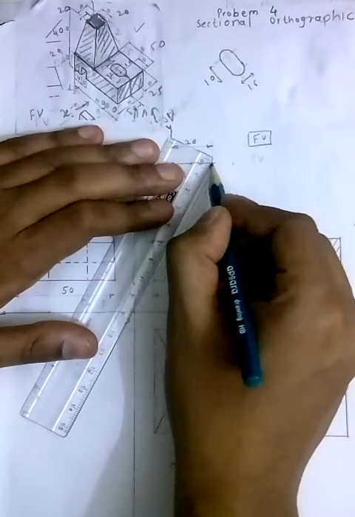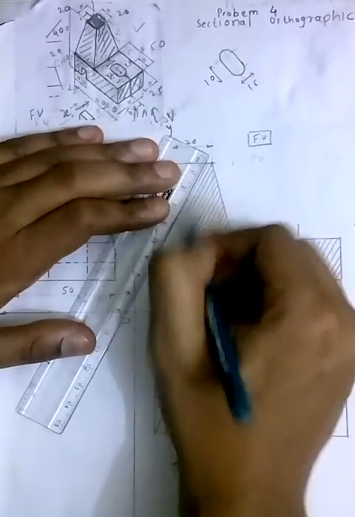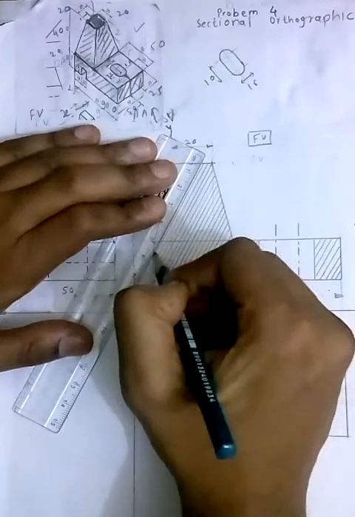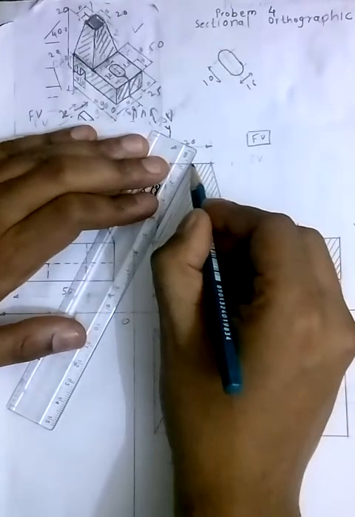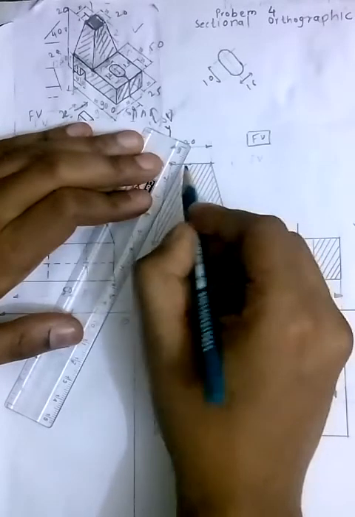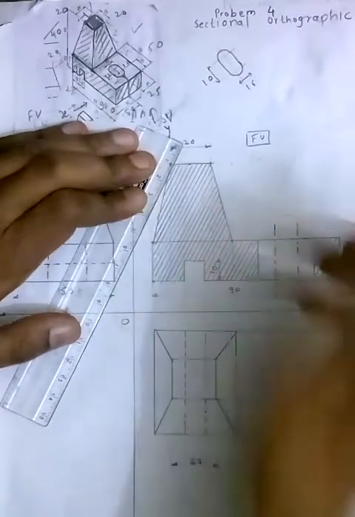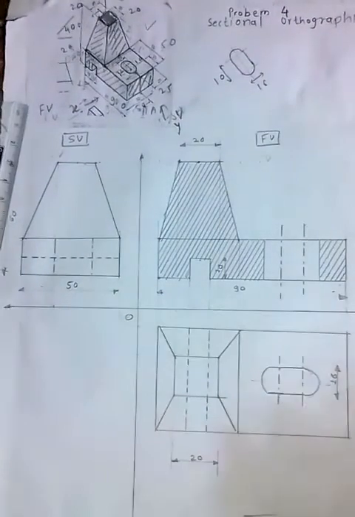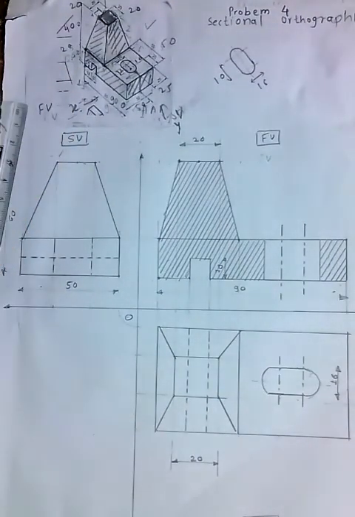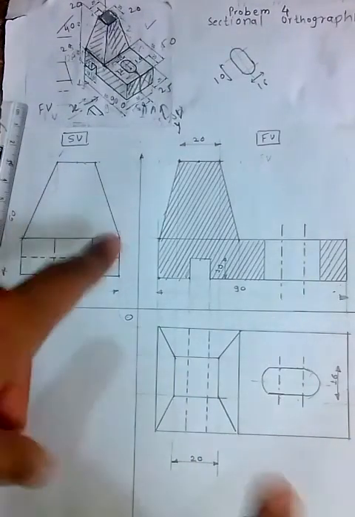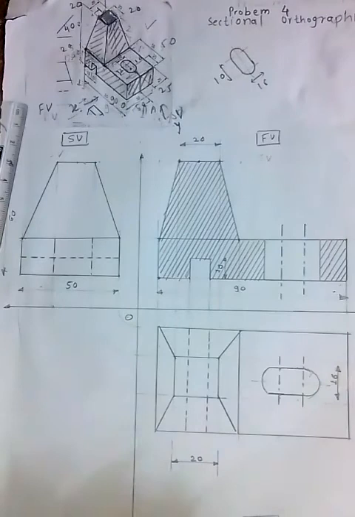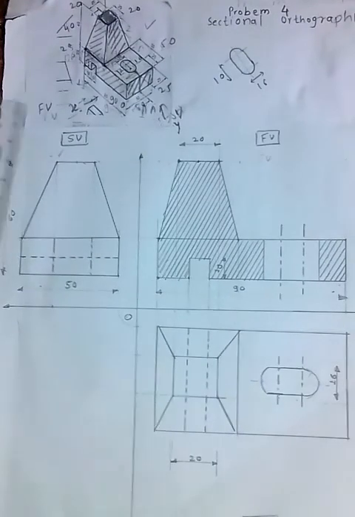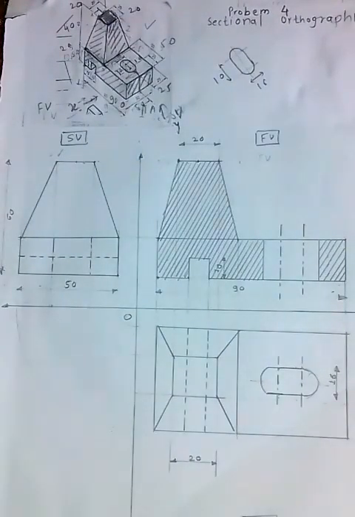The hatching should be adjusted such that the distance between two hatching lines is the same, and the angle is approximately 45 degrees. The part which is cut, you have to show by hatching lines. One thing you have to remember again: when the cut is in the front view, its effect will be observed in the side view. If the section is in the side view, its effect will be observed in the front view. The part which is cut is shown with hatching lines at an angle of 45 degrees, and the distance between the two hatching lines should be the same.